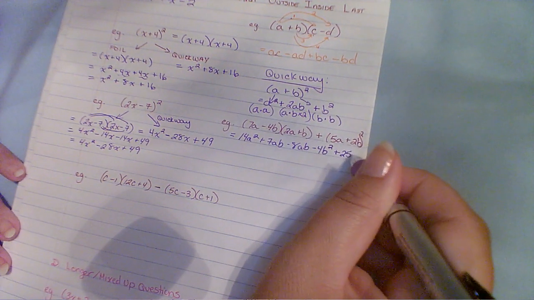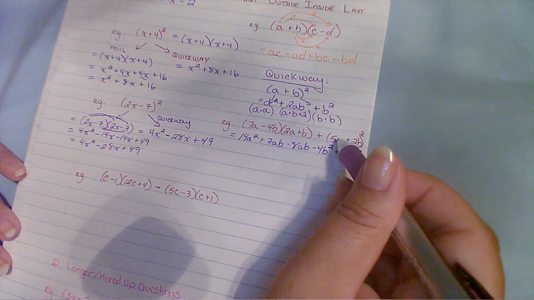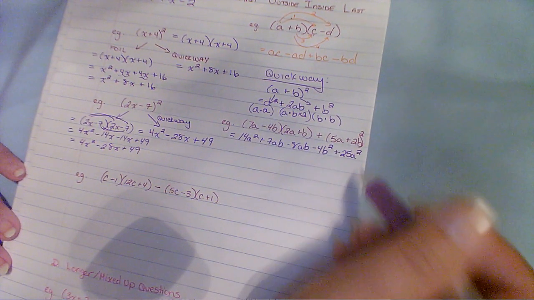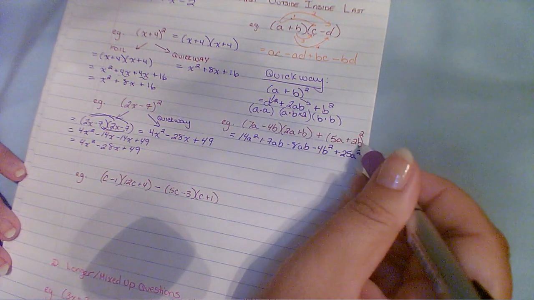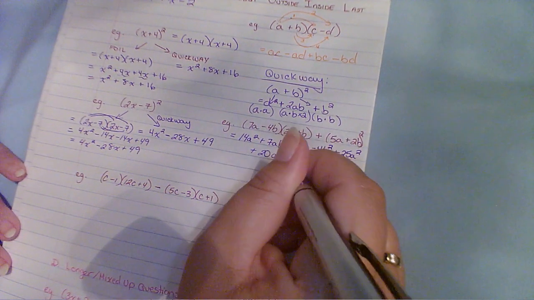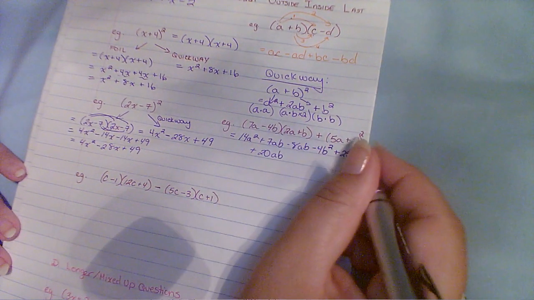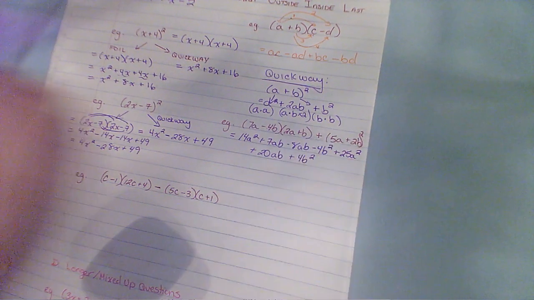That's 25a squared. Don't write 10. It's not 5 plus 5. It's 5 times 5, a times a. That's 25a squared. 5 times 2 is 10, doubled. So that's positive 20ab's. And the last guy times himself. 2b times 2b is 4b squared.